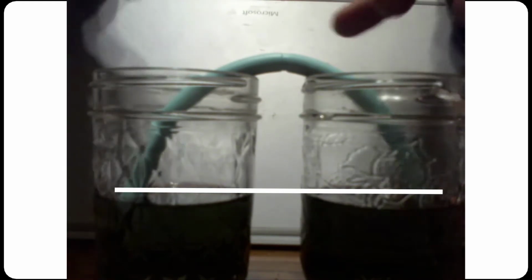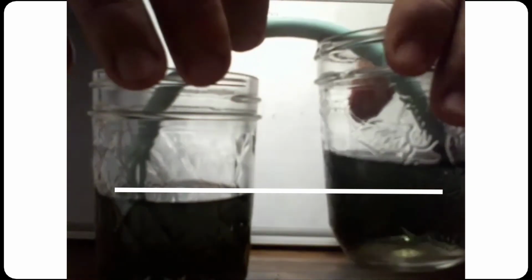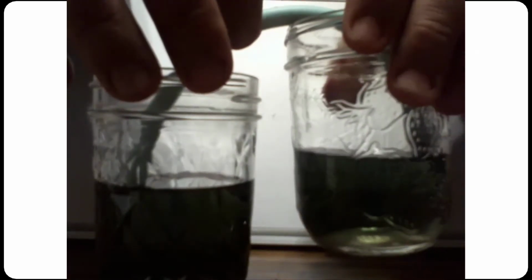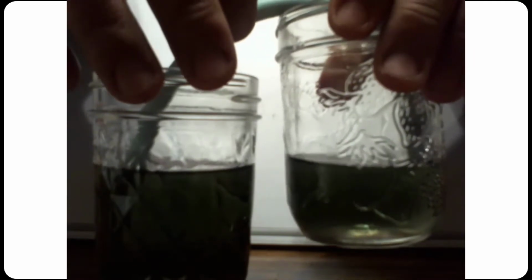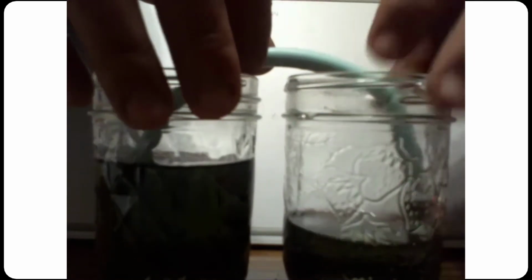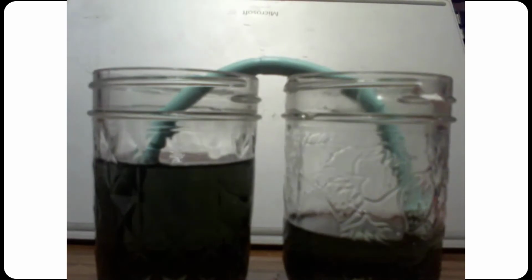I'll do it one more time. I'm going to lift this side up now. It's not a trick. Put that back down like that. I may have messed it up by breaking the siphon. Yeah, I think I did. I thought I heard the air go in. Let me get it started again.